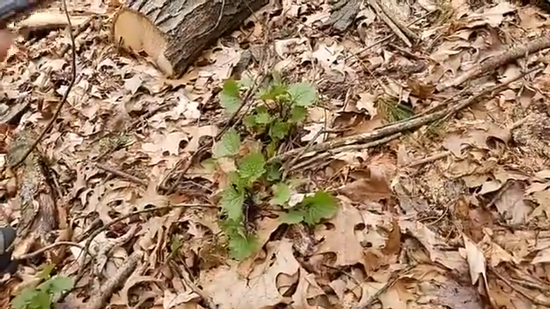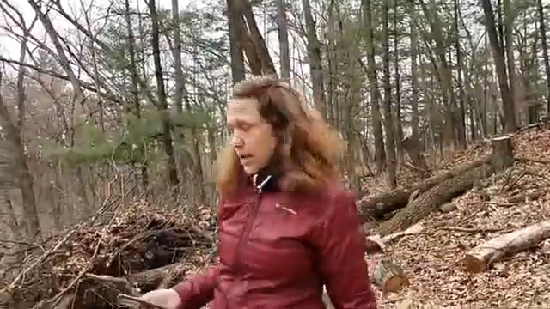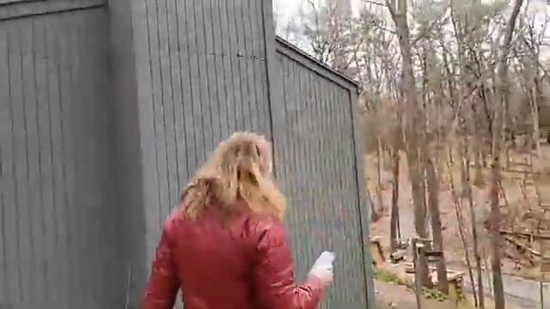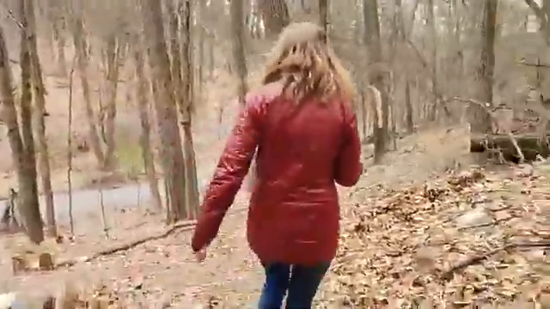So if you're participating in the BioBlitz, you don't only want to post native things, you want to post everything you see, because we want to have a really good understanding of what's living in our ecosystems. There was a really cool fungus over here that I wanted to take you to, so that's where we're going.